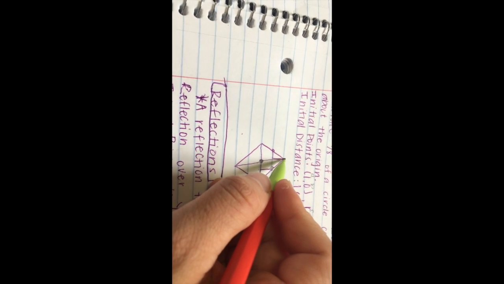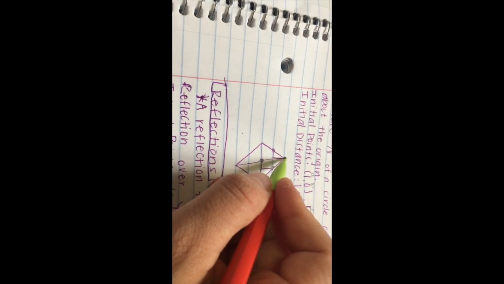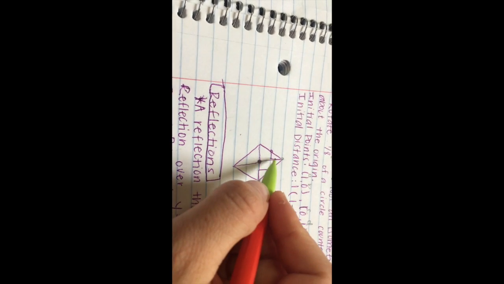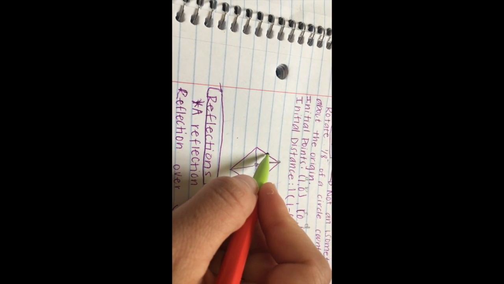Now, starting from our second point, we are going to do the same thing. For moving counterclockwise 1/8, we are going to go down 1/2 and over 1/2. So our other point would be negative 1/2, 1/2. Now all we need to do is calculate.